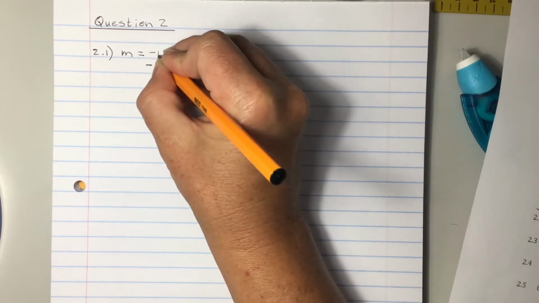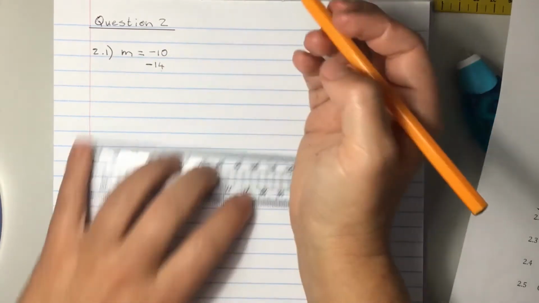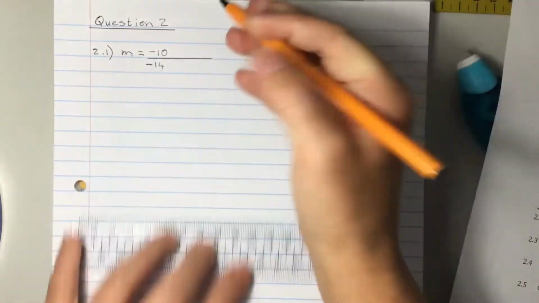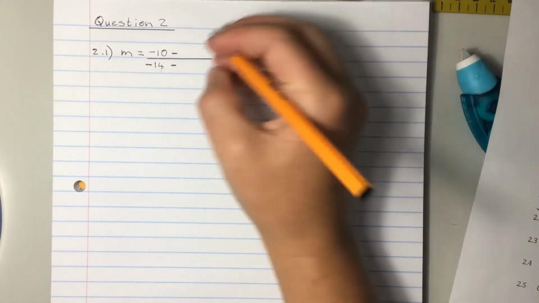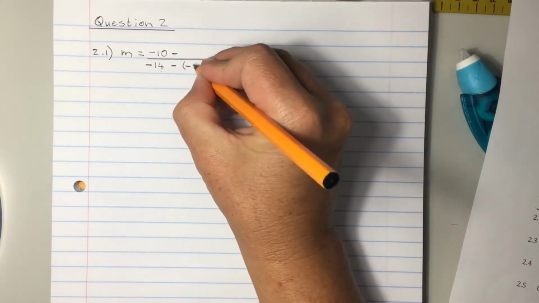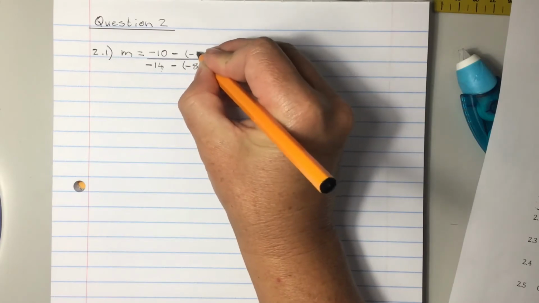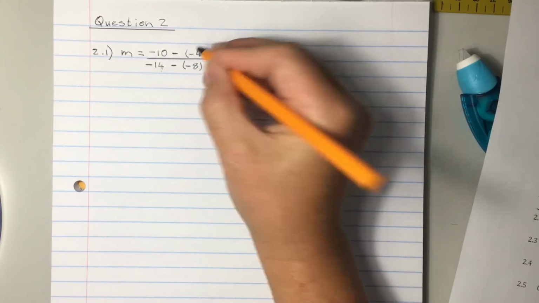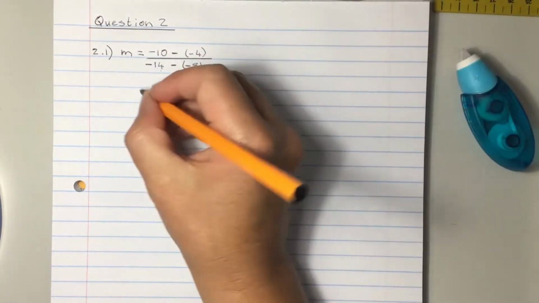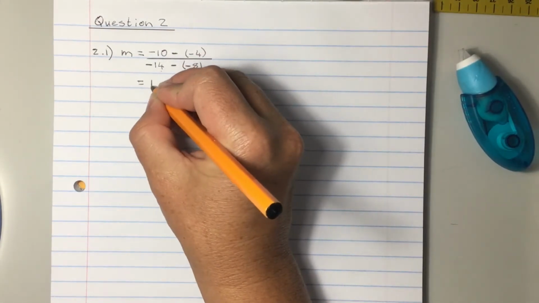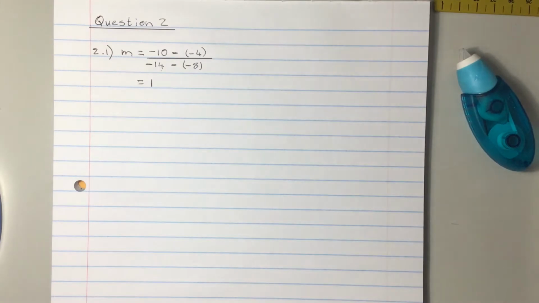So small m, so you know it's your gradient, is going to be, so point B is -14, -10, my x value under my y value, and we need the change, so we're going to subtract. And point D is -8 and -4, the x value and the y value. And here's the easy part, you put it into your calculator and you get a value of 1 for your gradient here. Straightforward, easy question.